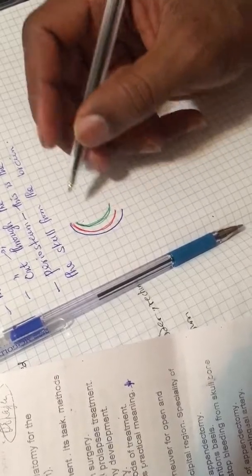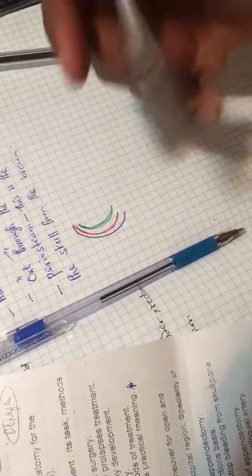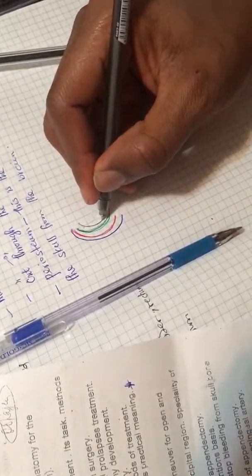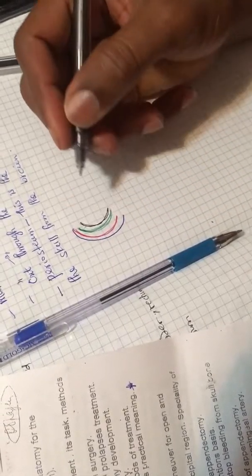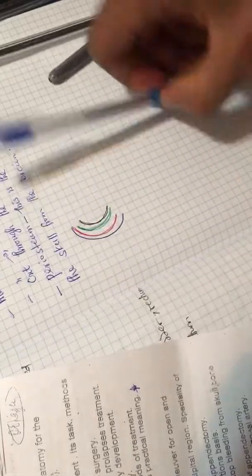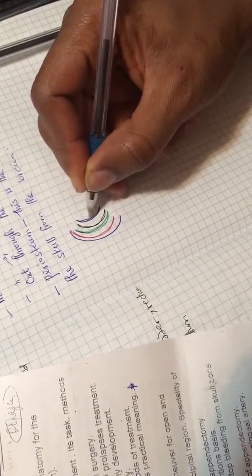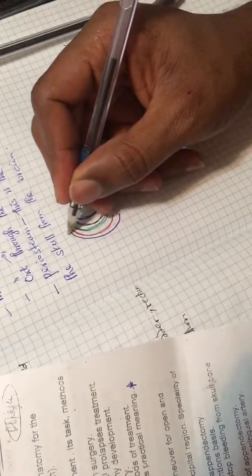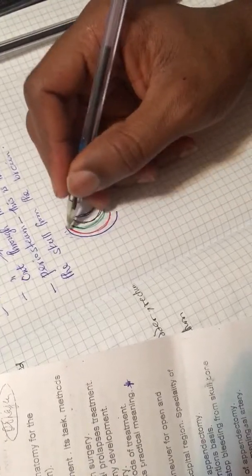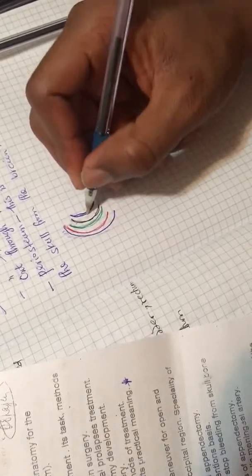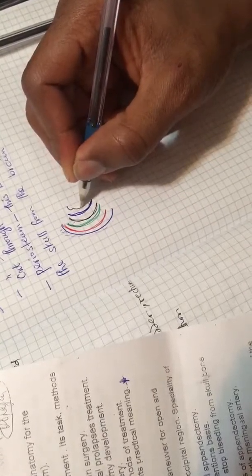This one is the outer one, this one is the middle one, and this one is the inner one. All this, after the bone, you get to before you get to the brain.